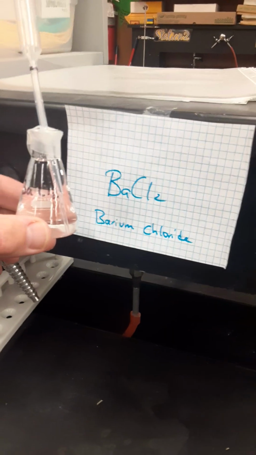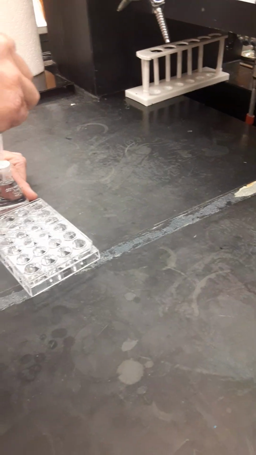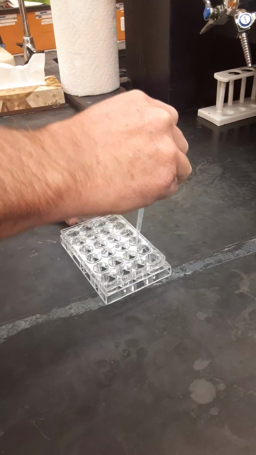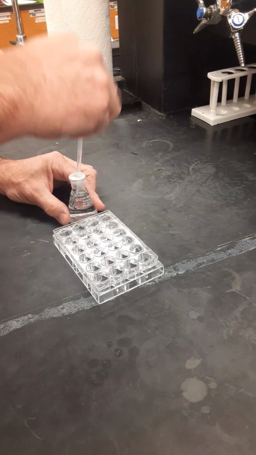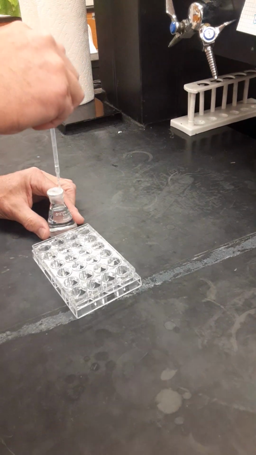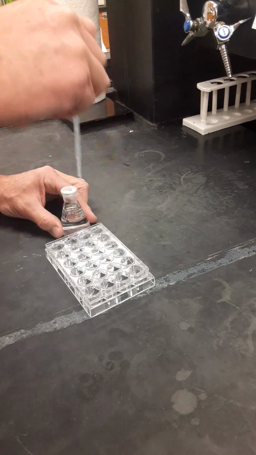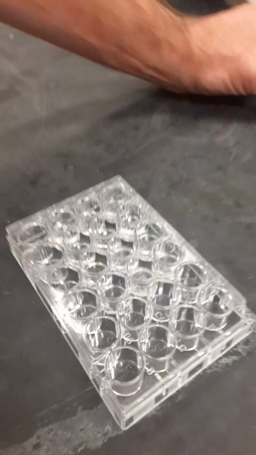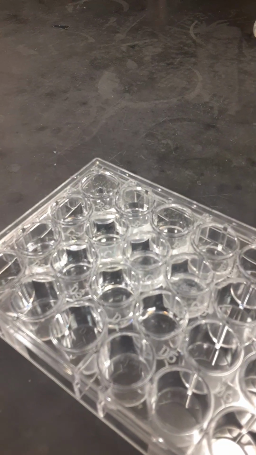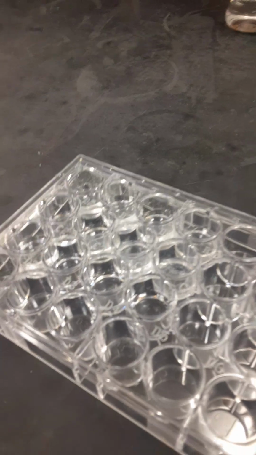Here we're going to be working with barium chloride. And the same thing, we'll fill to the Sharpie line. This time we'll add them to wells A4, B4, and C4. And so now we should see that we have some liquid in the first 3 in each column, through 1, 2, 3, and 4.